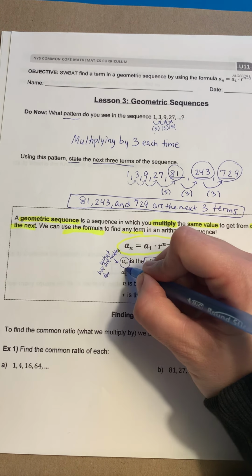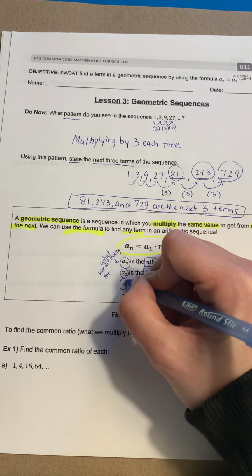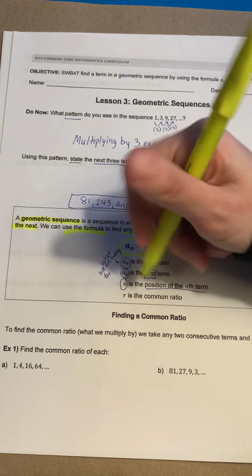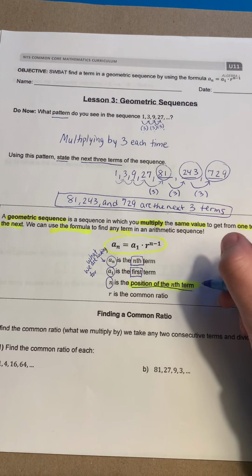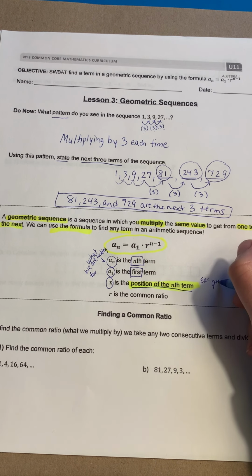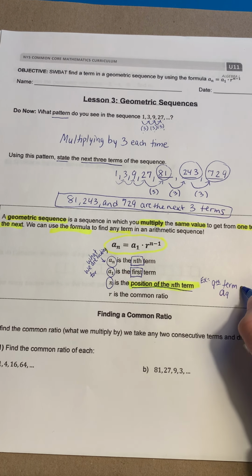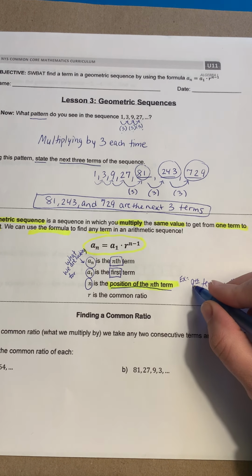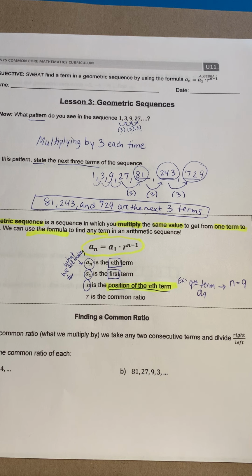a sub 1 is going to be the first term. n is going to be the position of the nth term. For example, if they ask us to find the 9th term of something, or a sub 9, you could see it that way too. What you're going to have to know is that n is that number. So if it's the 9th term, n is going to be 9. If it's the 100th term, n is going to be 100. If it's the 7th term, n is going to be 7.